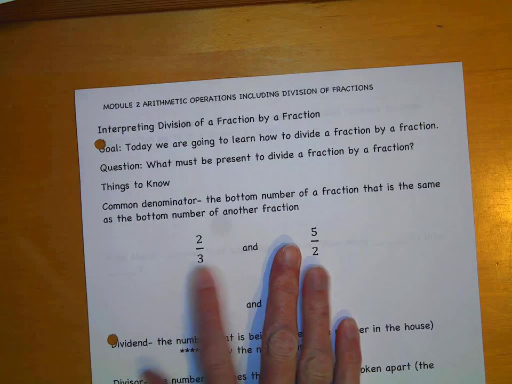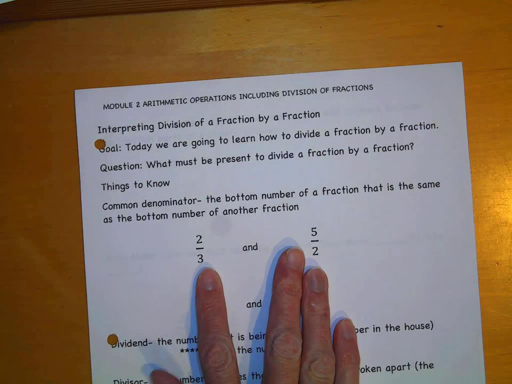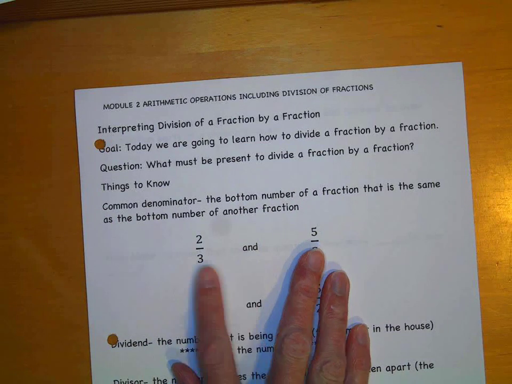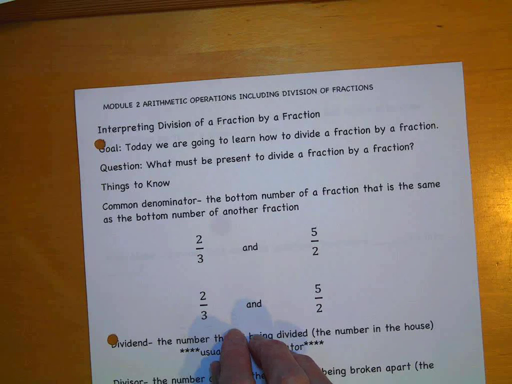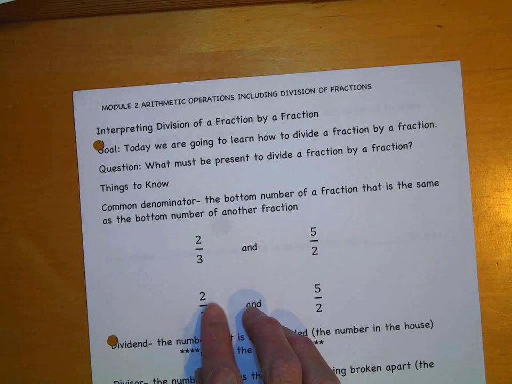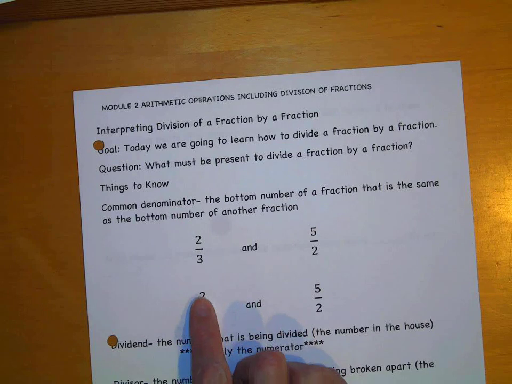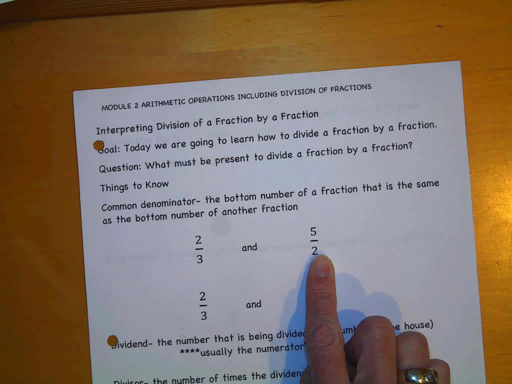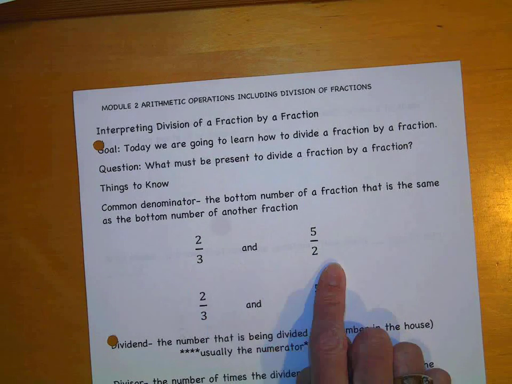Today I'm going to teach you how to do that. Hopefully this is a review, but I don't know, so I'm going to teach you as if it's not a review. The first thing that we like to do is really think about, okay, what is a number that both 3 and 2 go into that is the smallest that they share?